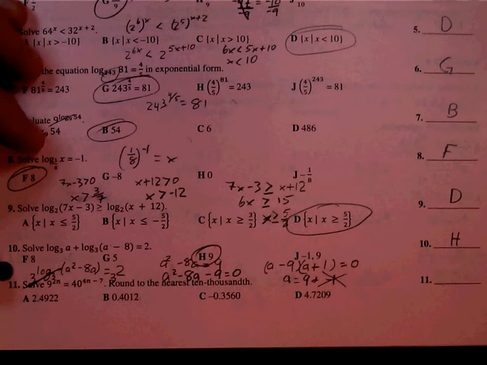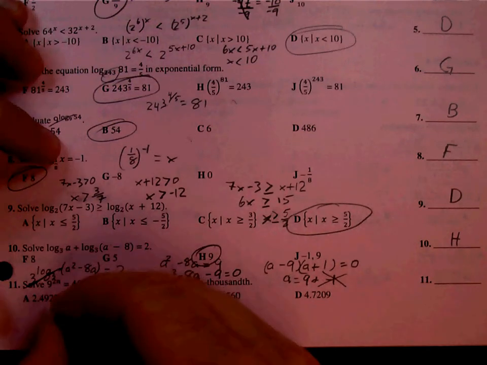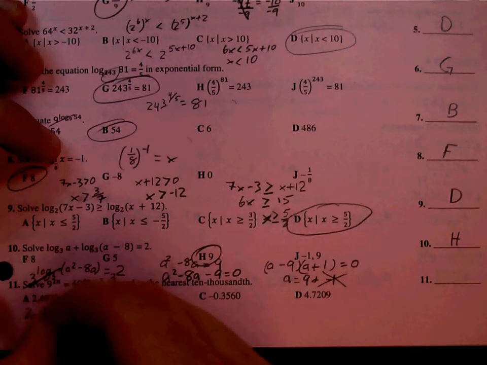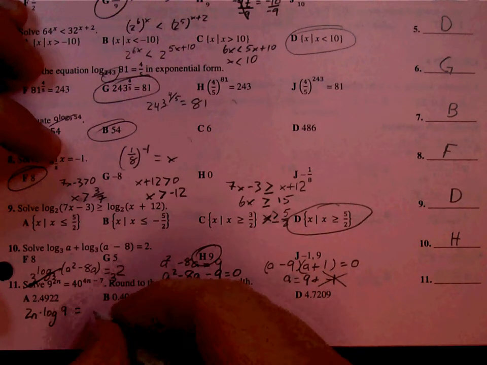Last problem on this page, number 11. 9 and 40, you cannot write them both in terms of the same base number. So we're going to have to log both sides. So I'm going to write log in front of the left side, the 9, but when I write log, the exponent gets to move in front. So 2n is freed out of the exponent. Same thing's going to happen on the other side.